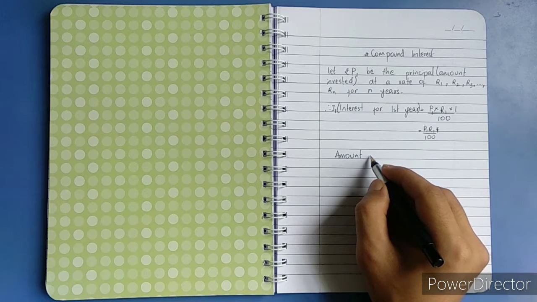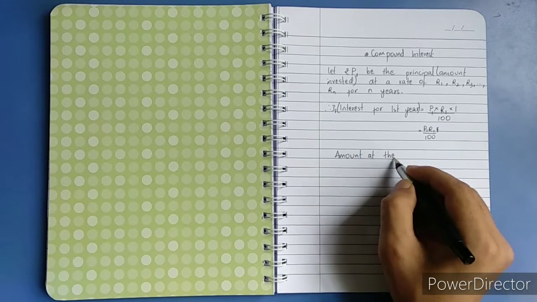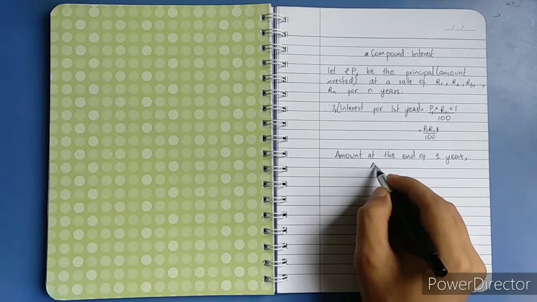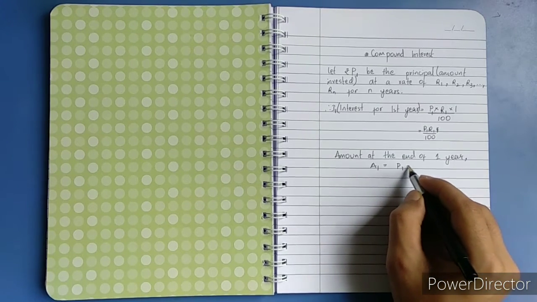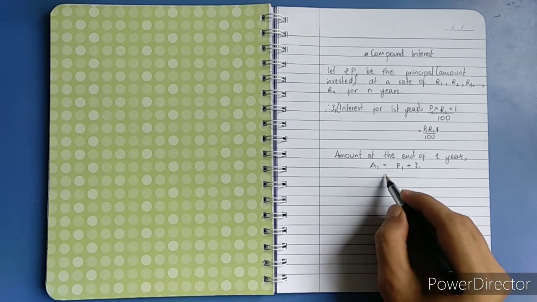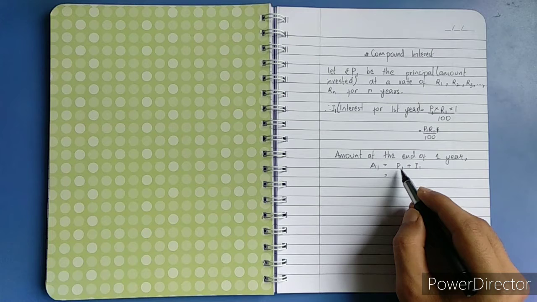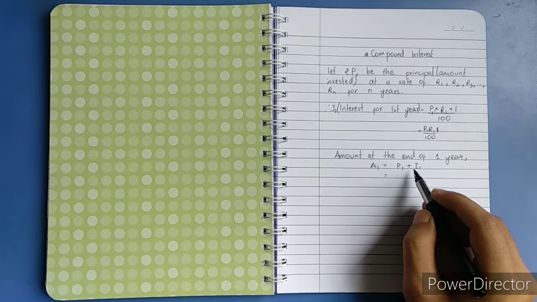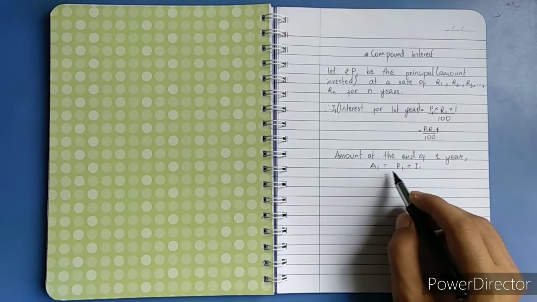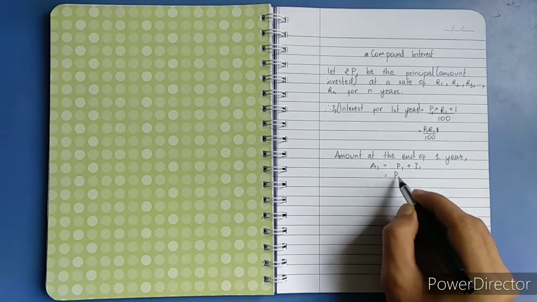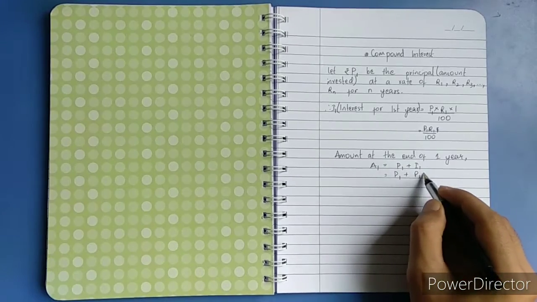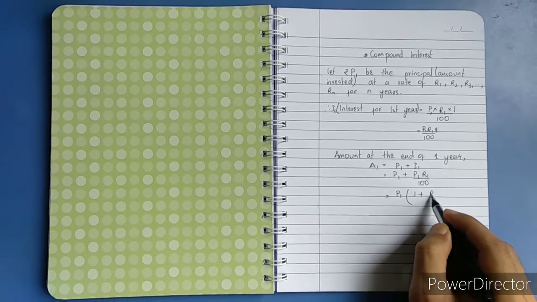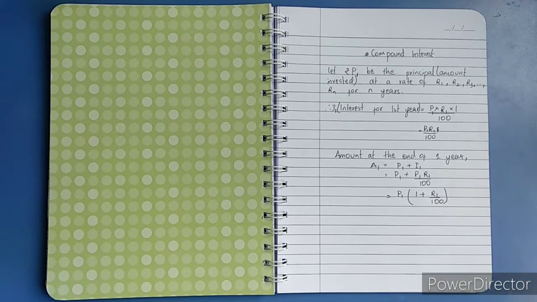So amount at the end of first year, A1 will be equals to P1 plus I1, that is the principal plus the interest. So whenever you give some amount in the bank, the amount you invest plus it gives you back a certain interest on the sum of money that you have invested. So the amount that you get finally back is the principal plus the interest. So principal is P1 plus interest I1 is P1 R1 by 100. So we get P1 as common. So we have 1 plus R1 by 100. So this is the amount at the end of 1 year.